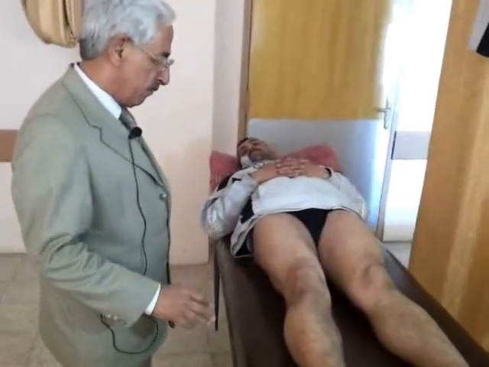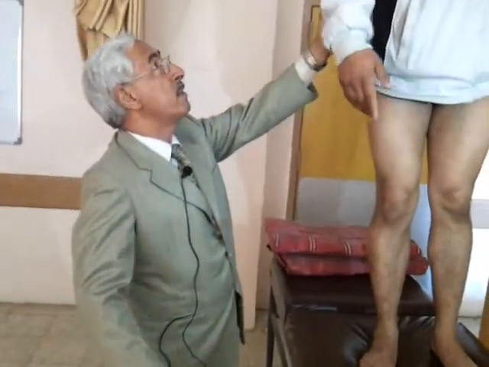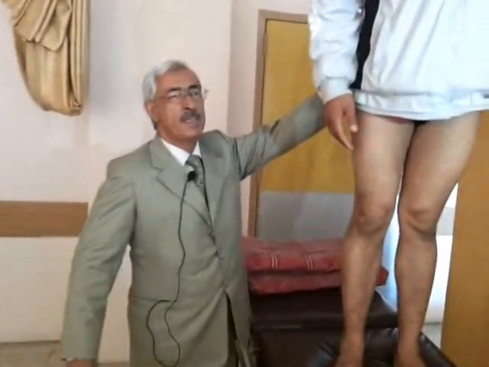direction of movement. Can you stand on your legs strongly? Right, to assess the bulk of the gluteus maximus.